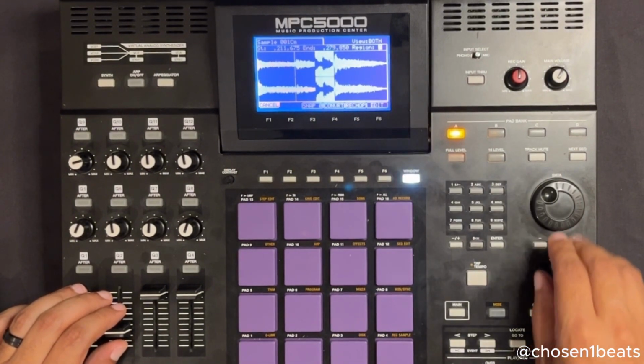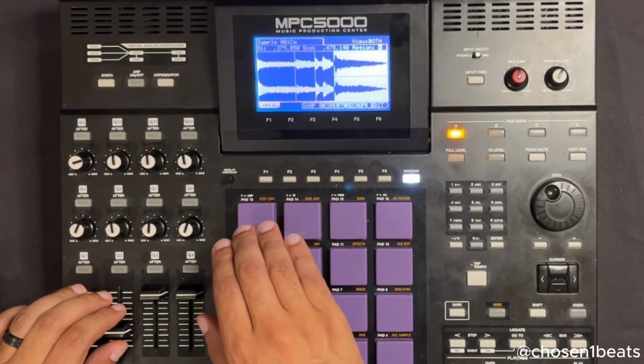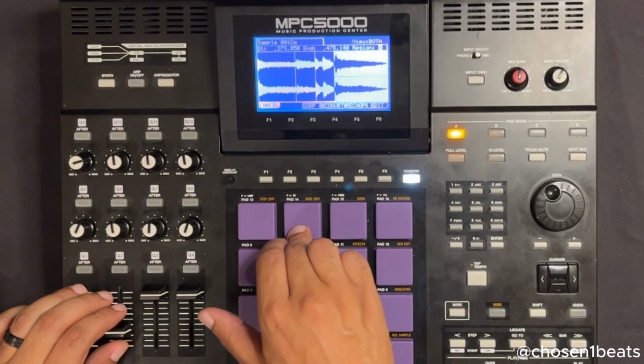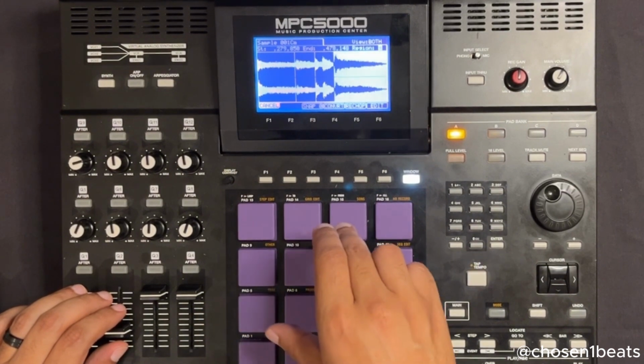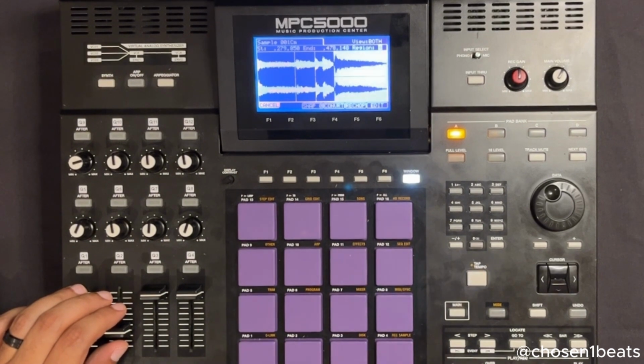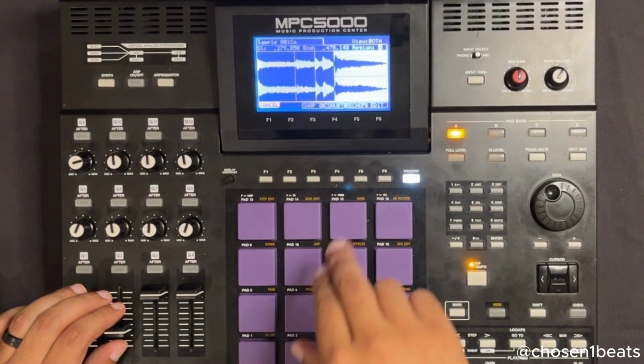And then region 4, let's just play that. That should just be... All right, so those are going to be my 4 chops.